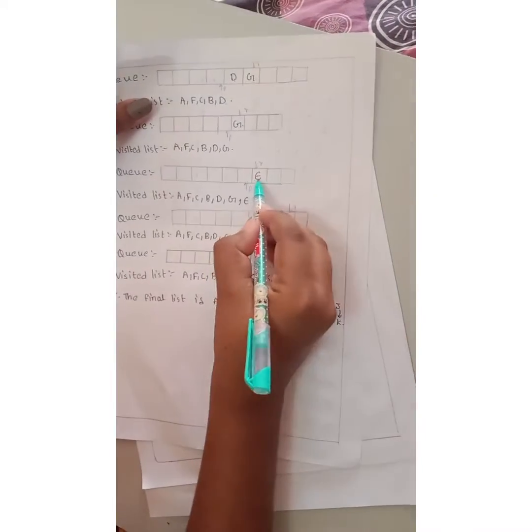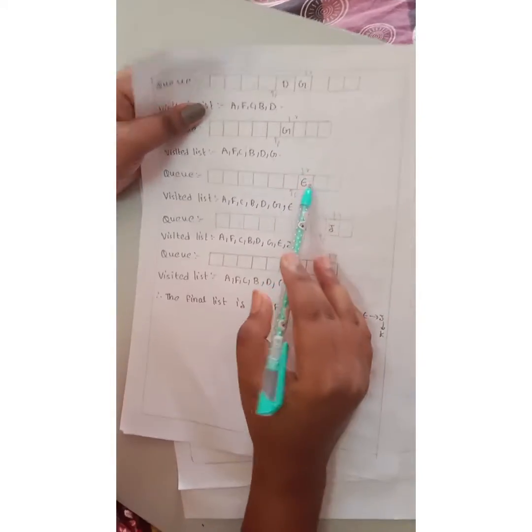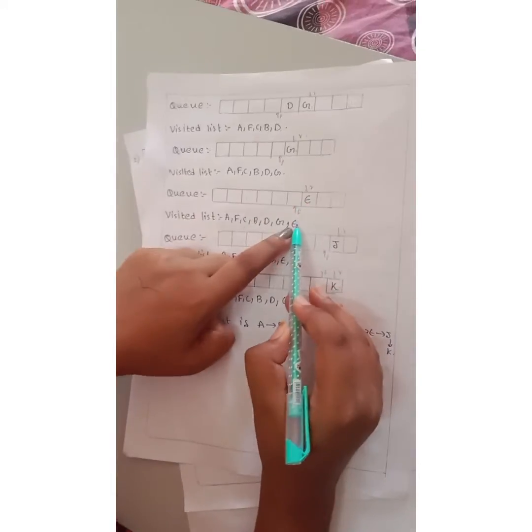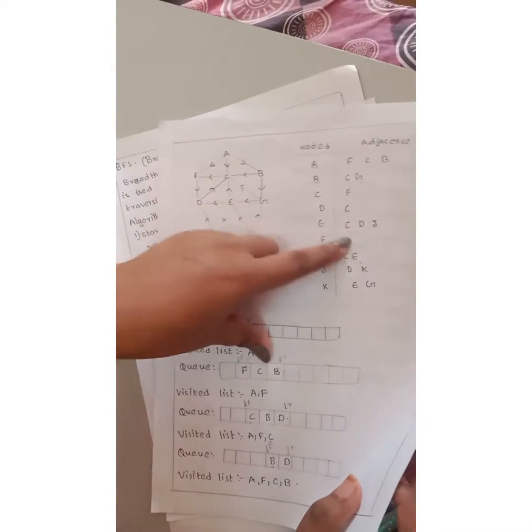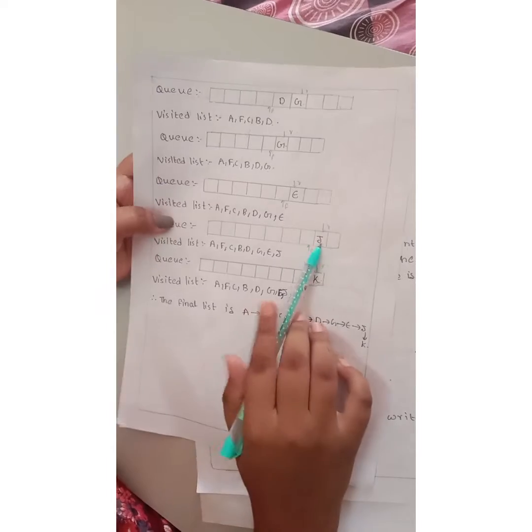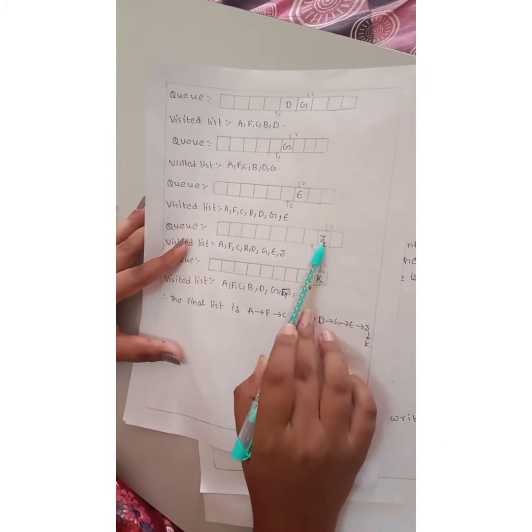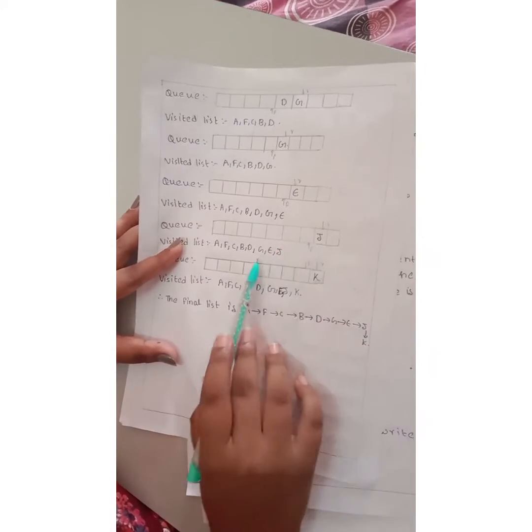We add E. Now E is a single element. We have visited E and it will come out. For E we have C, D, J. C and D are already in the visited list, so we don't add C and D. J we add. J is a single element, and it will come out into the visited list.